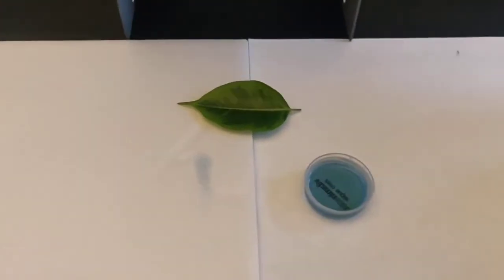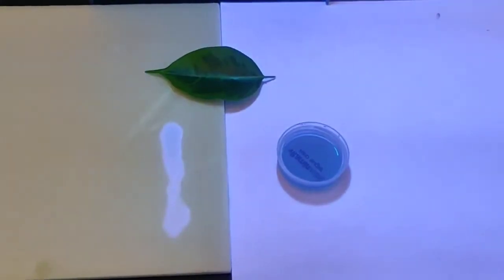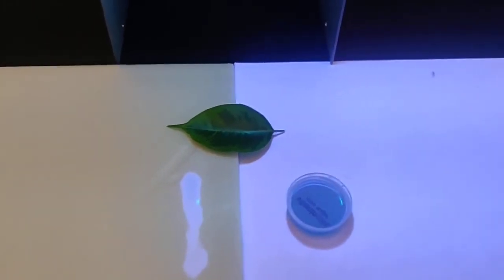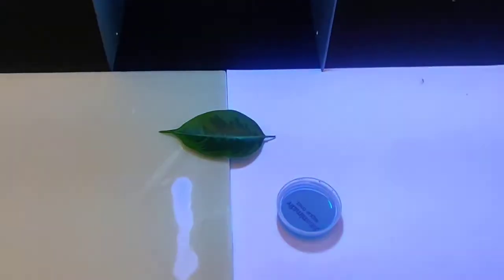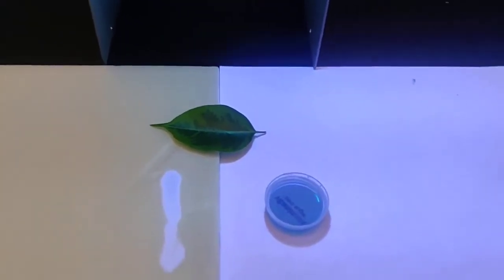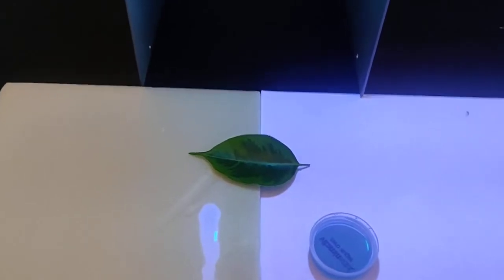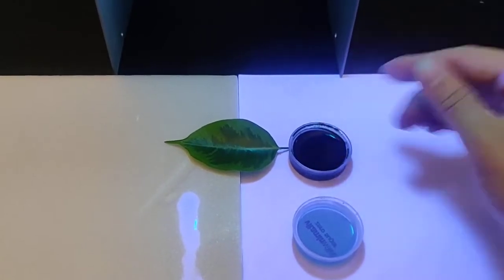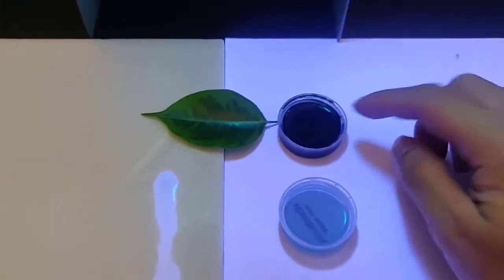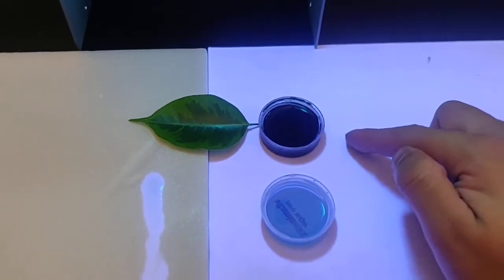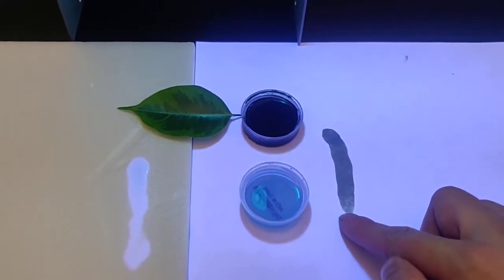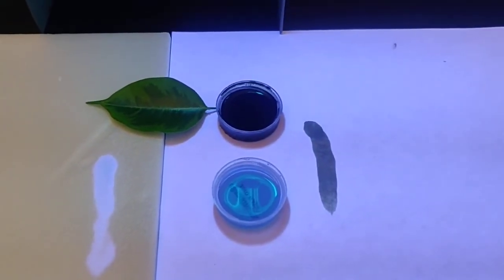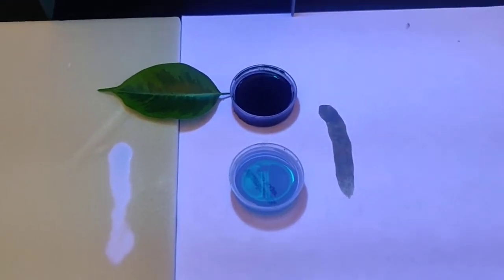So let's see what happens to this leaf when we turn on the ultraviolet light source. As you can see, the color hasn't really changed. Here, I'll turn it off again. To make that even more clear, this is a small capful of chlorophyll. It is the exact compound that is present in leaves. As you can see, if I take some of it and I put it on the paper, the fluorescence of the paper is essentially damped. That's because the chlorophyll is absorbing that energy and not re-emitting it.